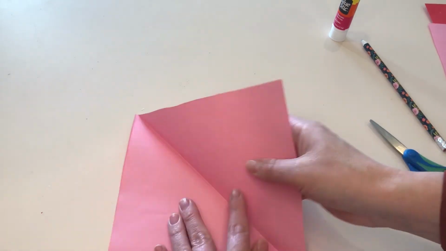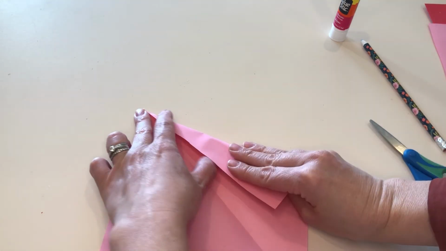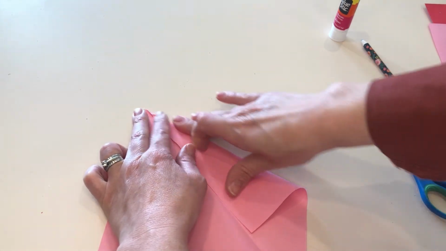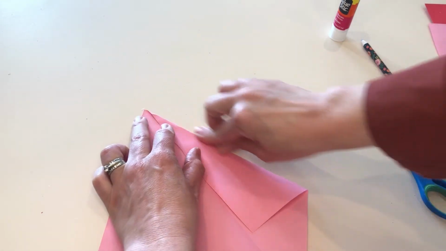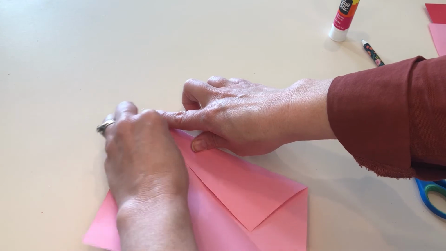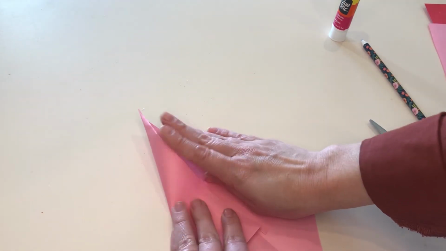And then I'm going to open it up and fold it like when you make a paper airplane. Just going to fold this side in to the crease, and then I'm going to crease that edge, and then I'm going to bring this side in also, right to the fold.